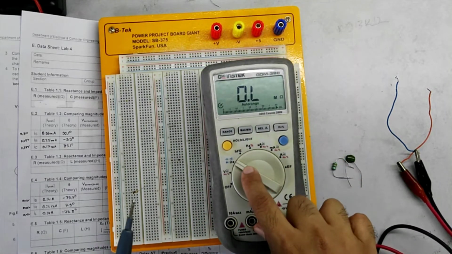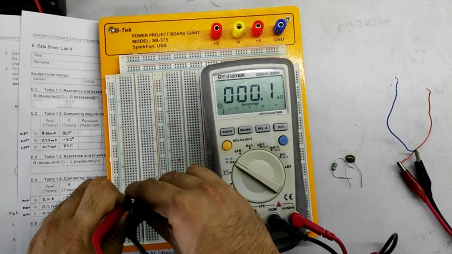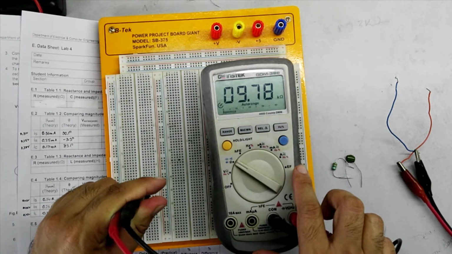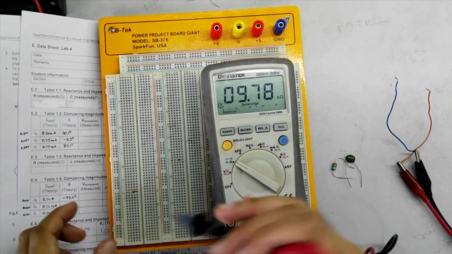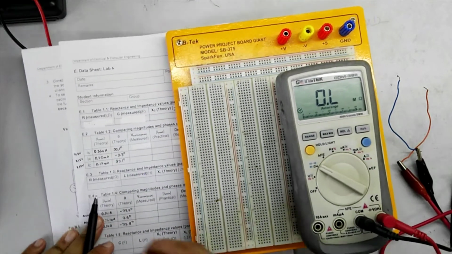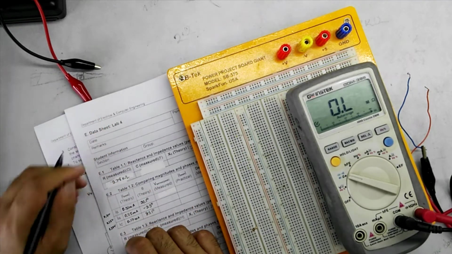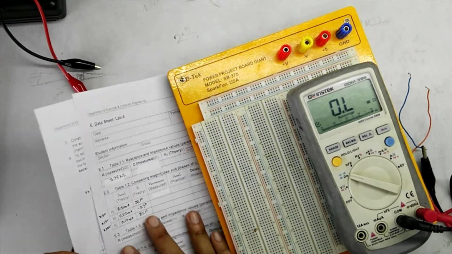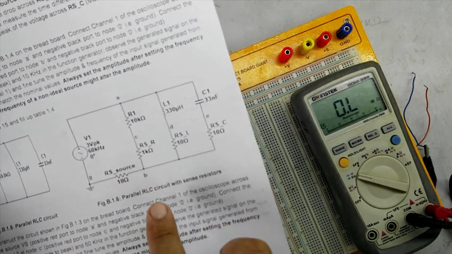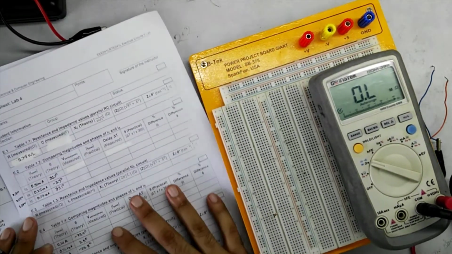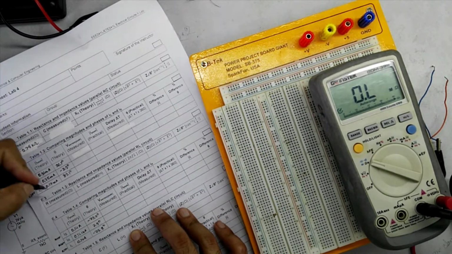We set the DMM to the resistance measurement mode, and then attach the DMM probes in parallel to get the value. So we see that the practical value is 9.78 kilo ohms. We will record that in our table. Since we will be using this same resistance for all three configurations, RC, RL and RLC, we will record this value in the R measured section of our table for each.